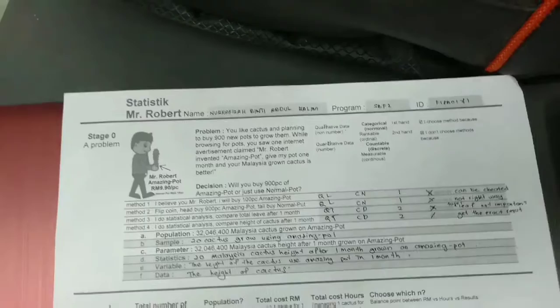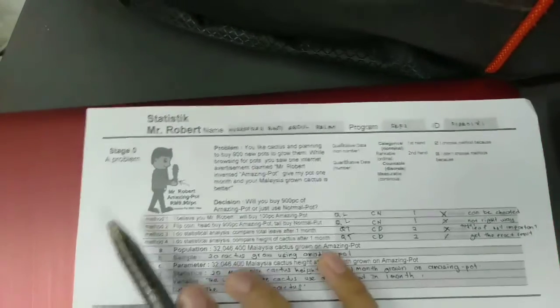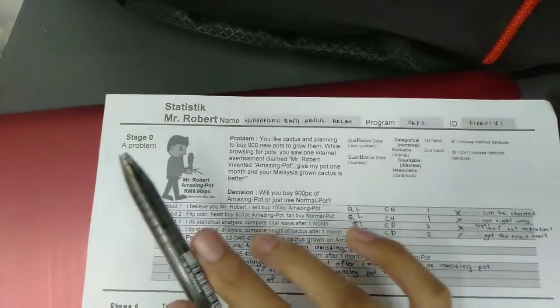Today I will make a video on how to solve Mr. Robert's problem. Let's start. Okay, firstly is stage 0. Stage 0 is the problem.